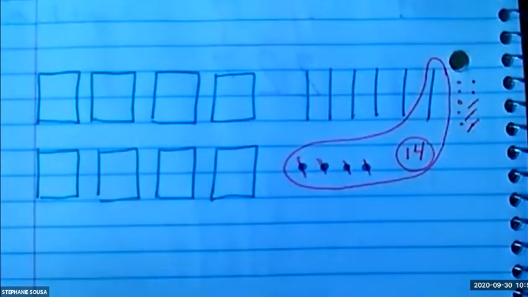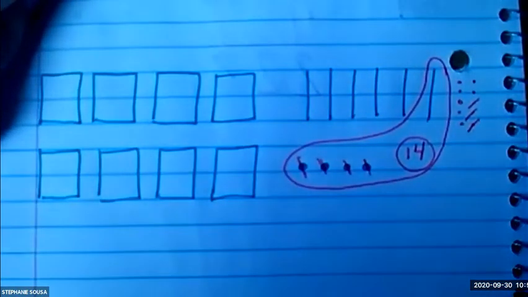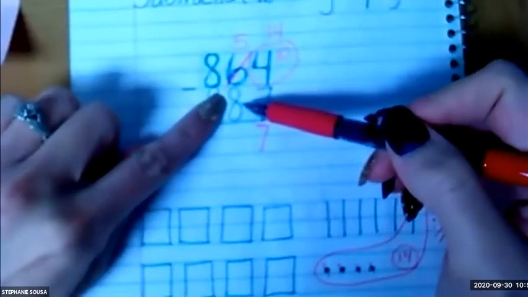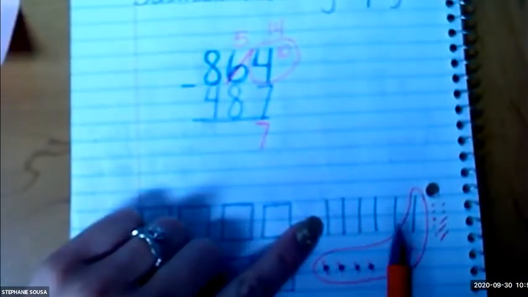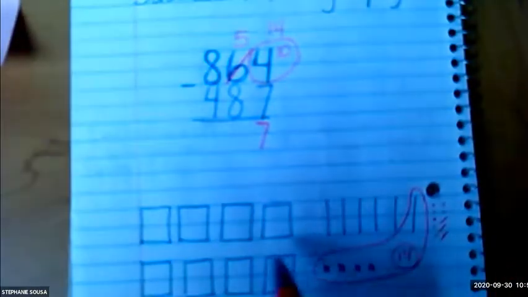Okay, so now we're going to take a look at our tens place. Our tens place says that there are 5 tens. We're subtracting 8. That's impossible. Look, I only have 5. I can't make 8 appear. So I have to regroup one of my hundreds. So that's going to look like this.